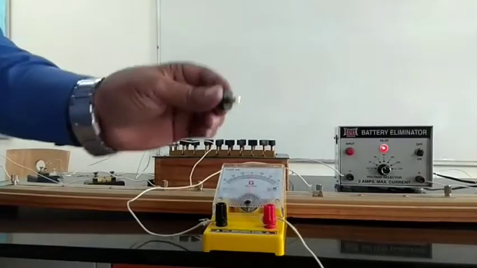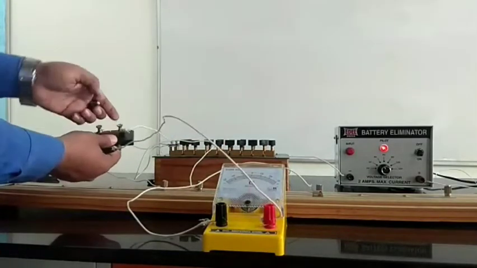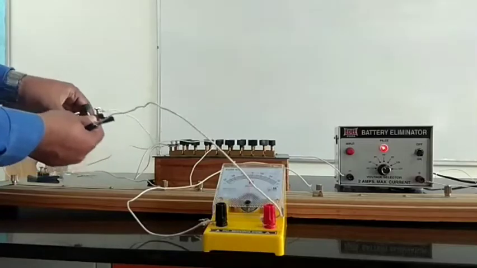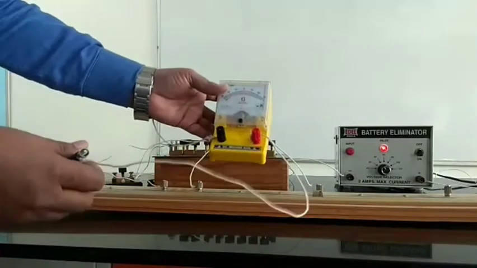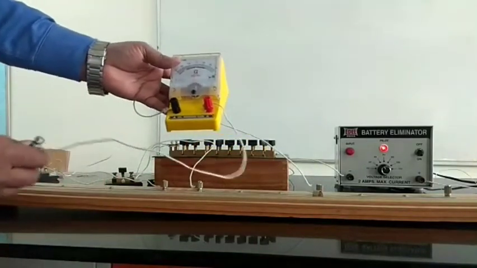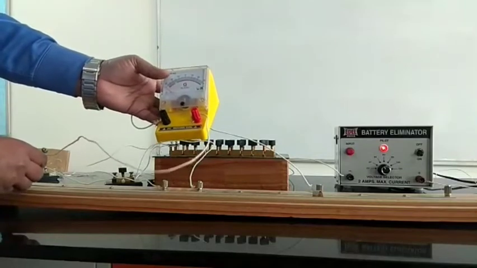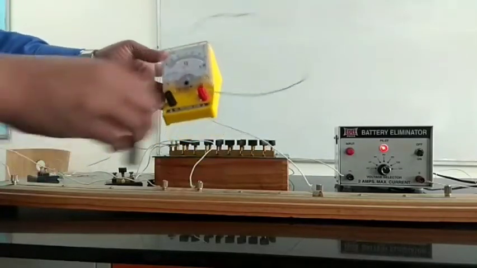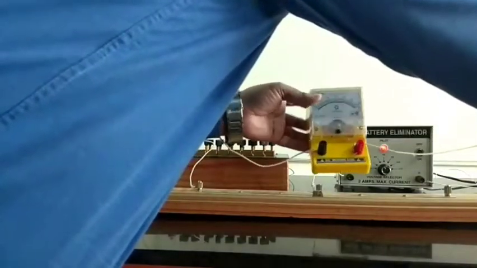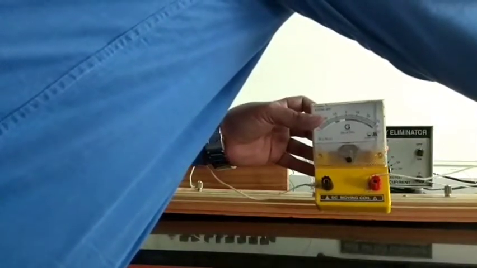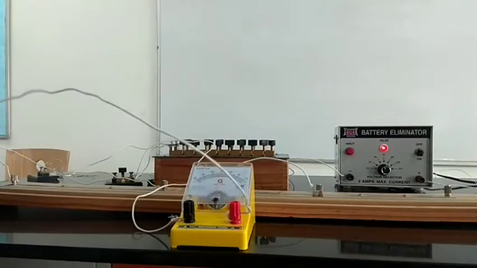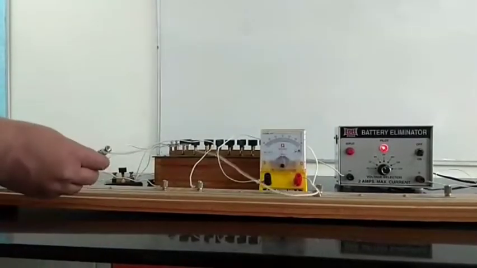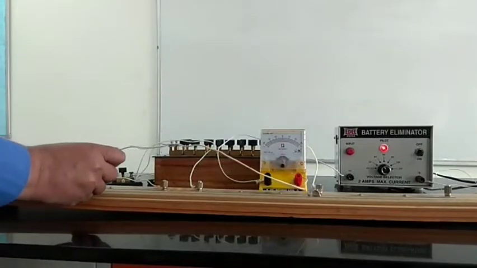Now press the one-way key, and the circuit is complete. First of all, check whether the galvanometer shows deflection or not. See, this is in the left direction. This will be in the right direction. So it means the circuit is correct. Now you find the zero deflection in the galvanometer.